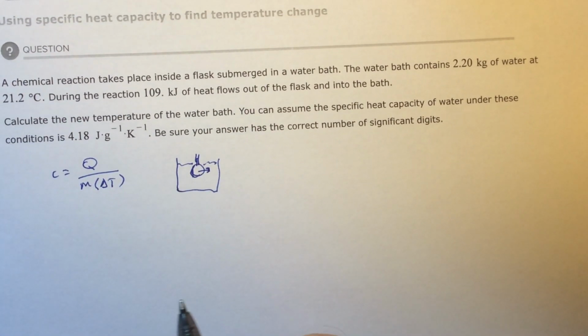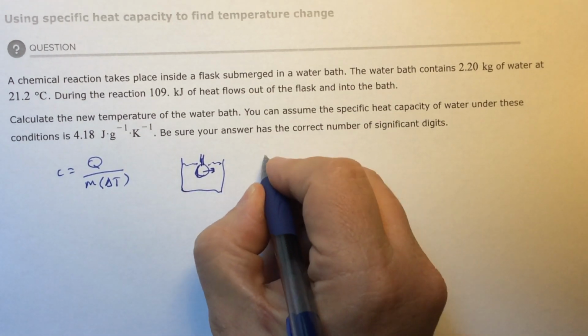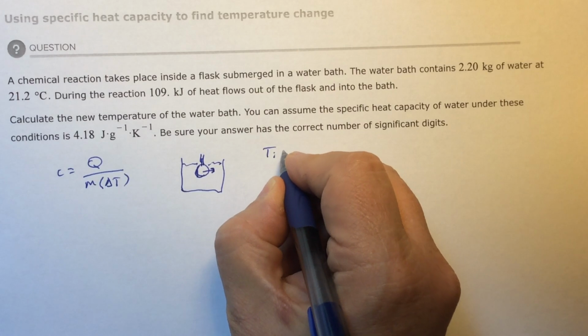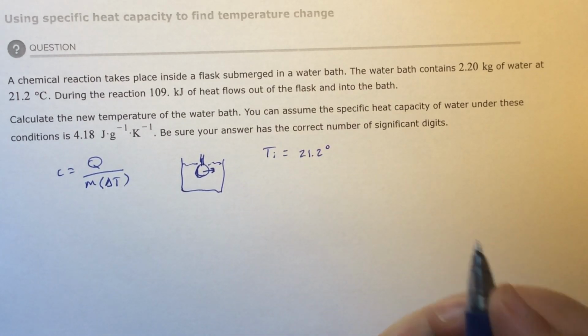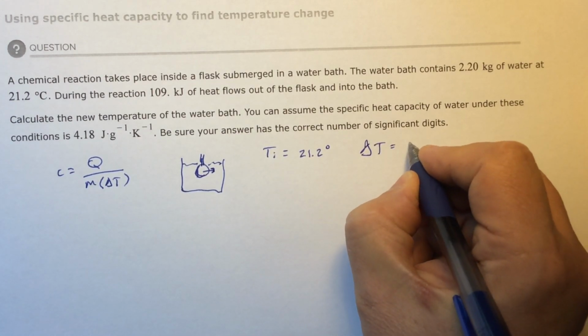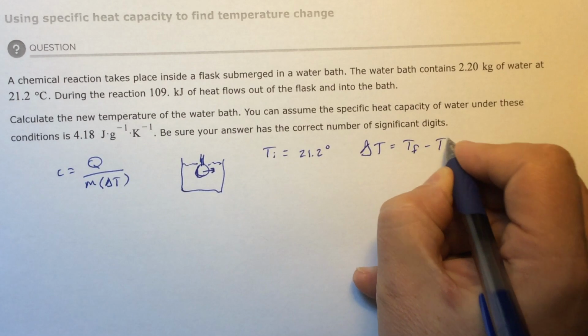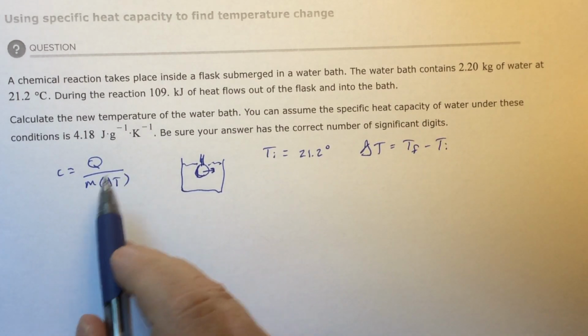Right, so the initial temperature, T sub I, is going to be 21.2 degrees Celsius. The change in temperature is the final temperature minus the initial temperature. So we're going to solve for the final temperature, and we're going to use this.